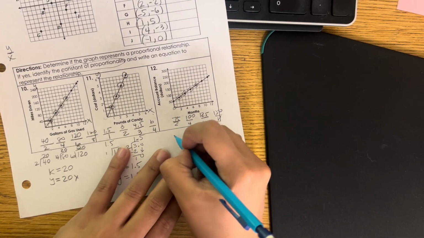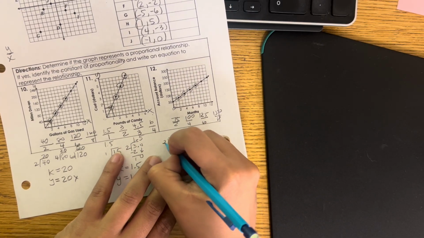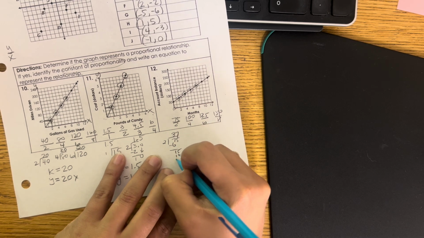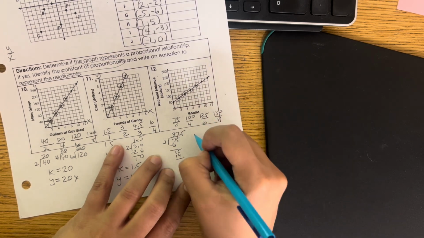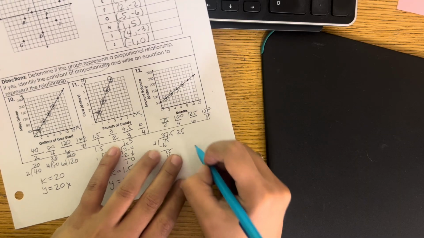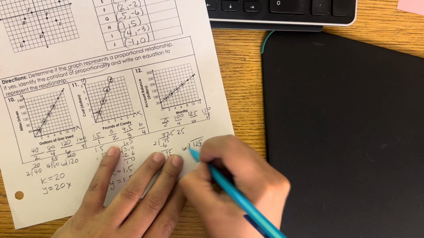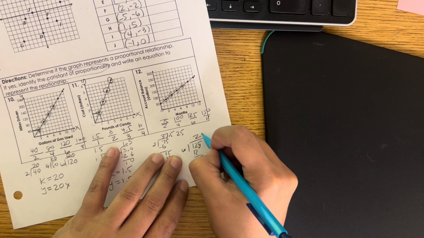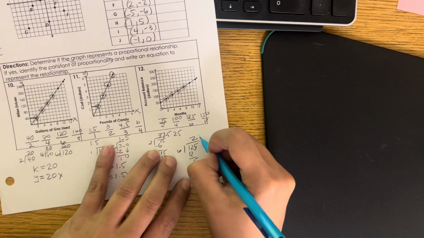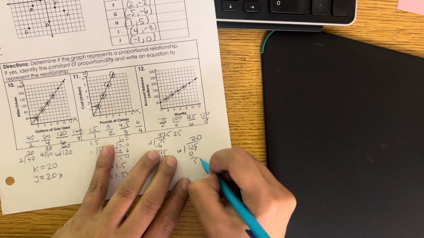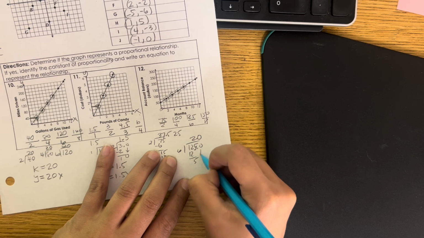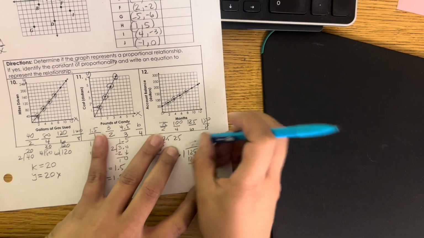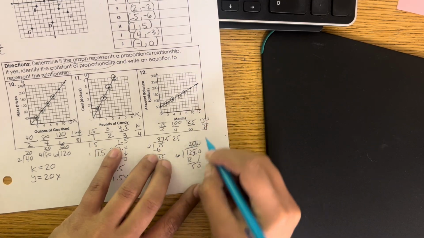So when I divide them out, 75 divided by 2 is 37.5. 100 divided by 4 is 25. 125 divided by 6, sorry, did that wrong.